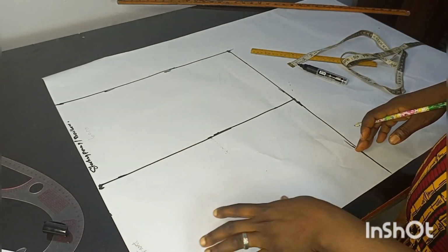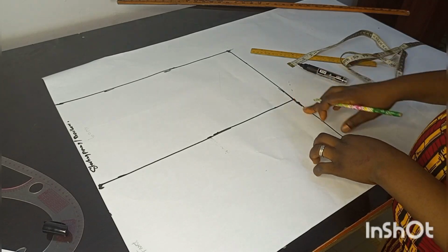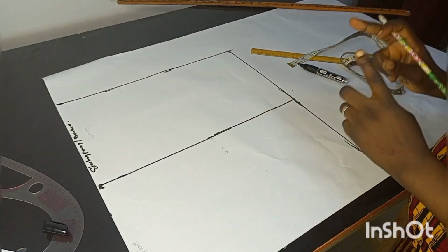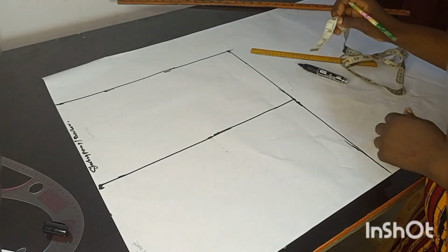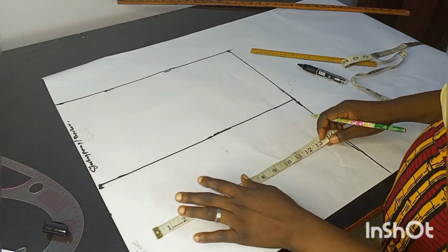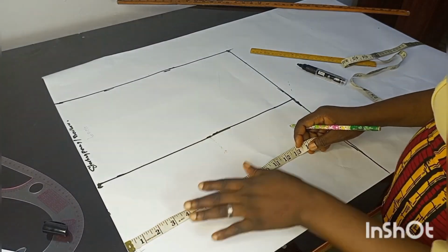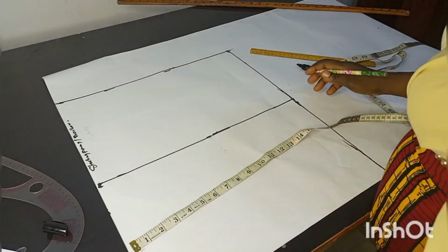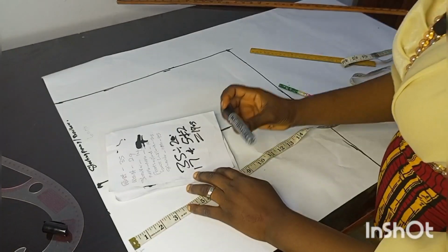So that is why I'm not using the same measurement for the back that I'll be using for the front, because of that difference. Now the next thing I'll be taking is my shoulder to chest line measurement.